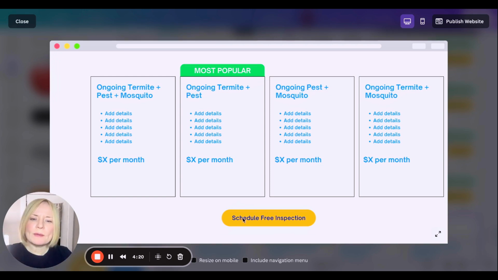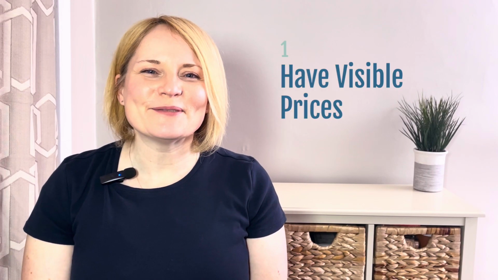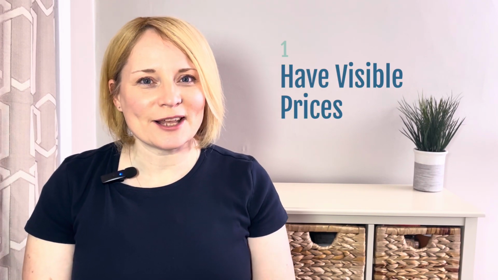And then just have one button where they're scheduling their free inspection. Don't have multiple buttons, because you know that having a button on each one of these really is going to take them all to the same thing, which is either a call or a form to fill out or something. So just have one button, because the purpose of this table is to give them information. They are vetting you, so give them all the information that they need in order to do that properly, clearly, quickly, and easily.